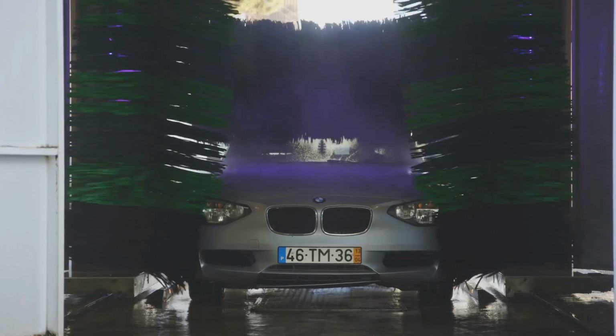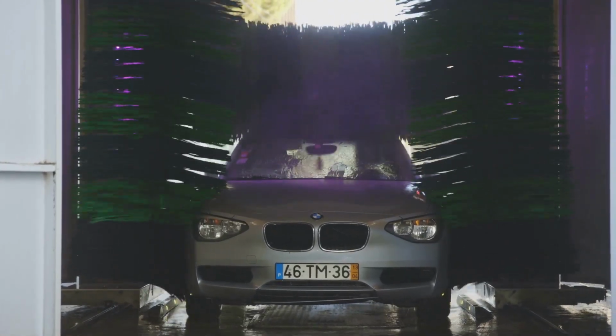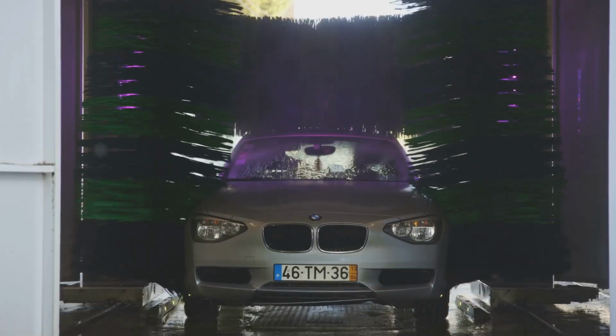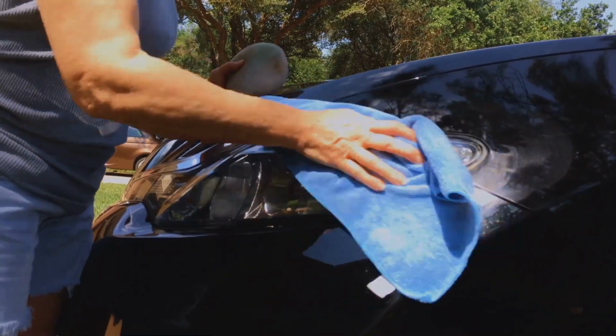Fourth, improper cleaning methods. Using harsh detergents or automatic car washes with abrasive brushes wears down the paint's protective layer. Finally, lack of maintenance. Skipping waxing, polishing, and protective coatings allows oxidation to accelerate.